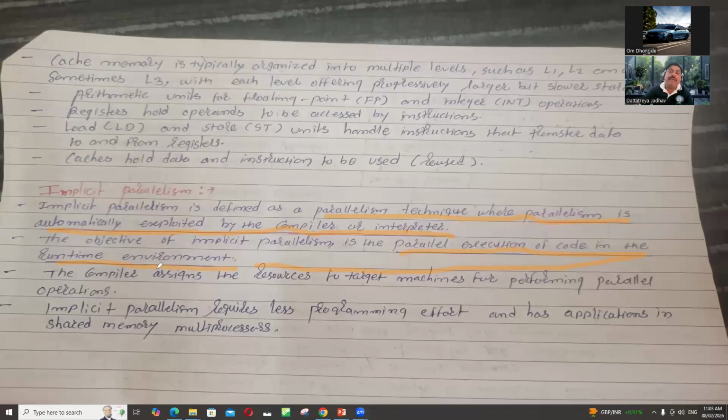The parallel execution of code in the runtime environment. Now we're doing a number of programs. We're doing a large program which has a number of modules: module 1, module 2, module 3, module 4, module 5, module 6. We make the combination of modules by calling the second module into one, the third module into the second, like that we call as per our need.